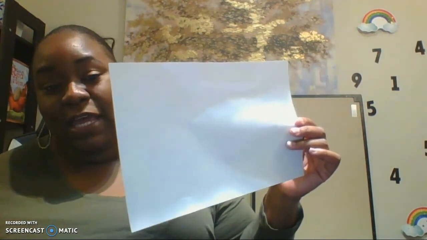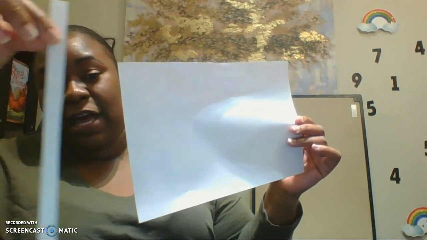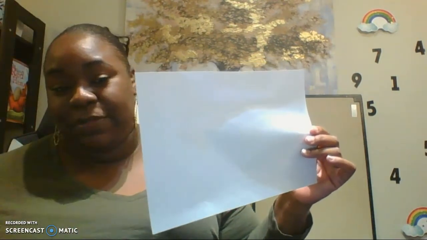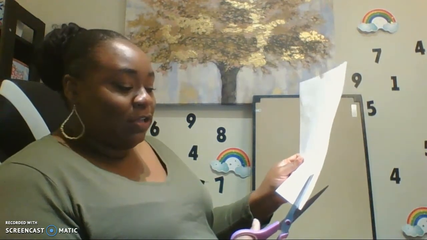So, what you need to do first, which I've already done right here, is cut your paper into some strips. So, I'm going to use my scissors and just show you. So, my paper, of course, I'm holding it like this, and I'm just going to cut a little strip, okay?